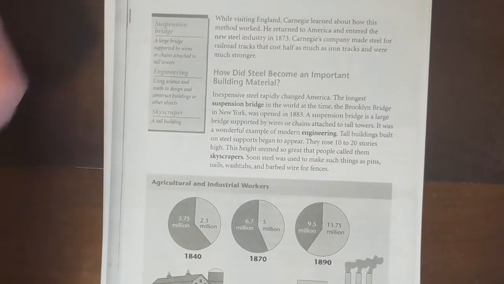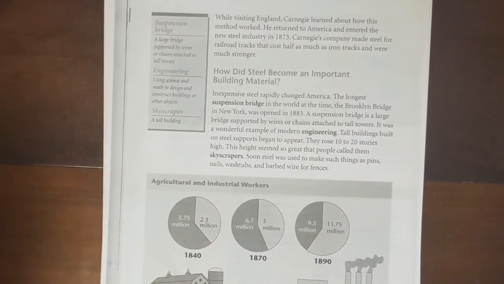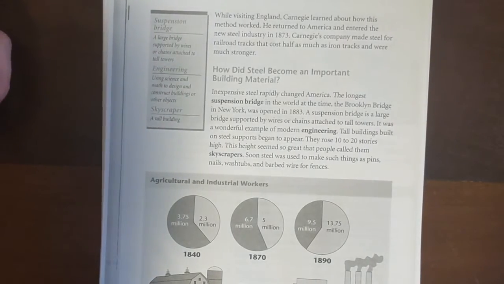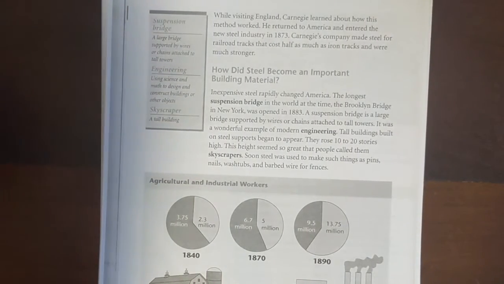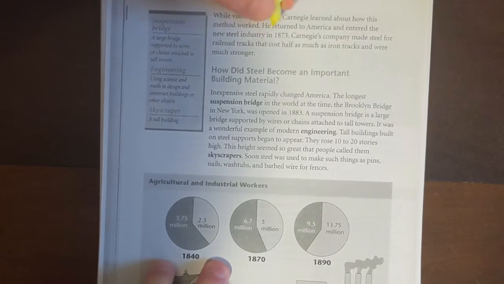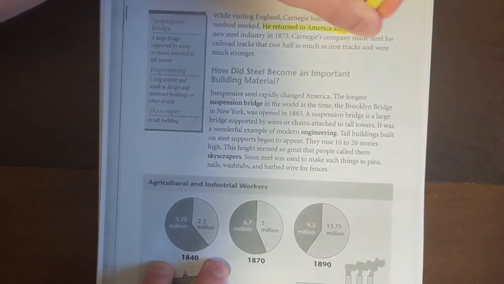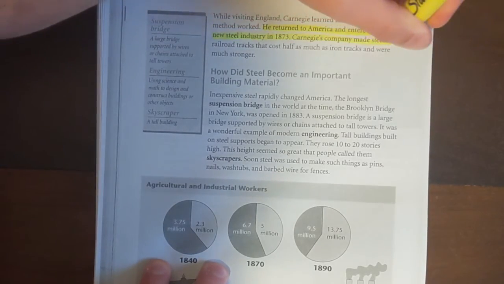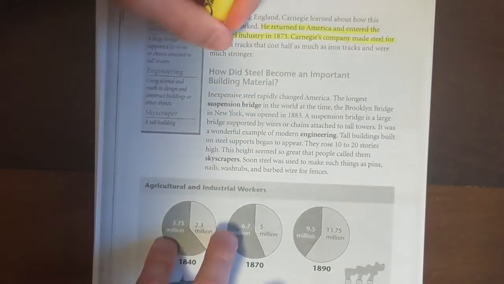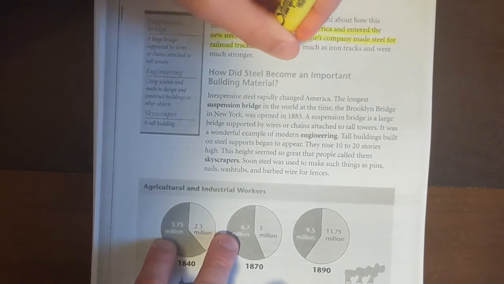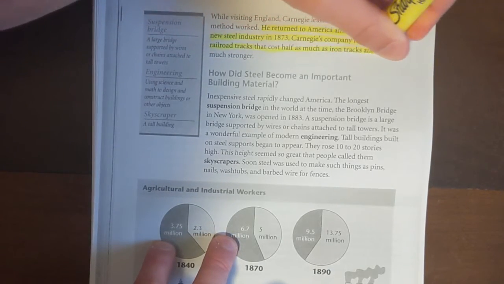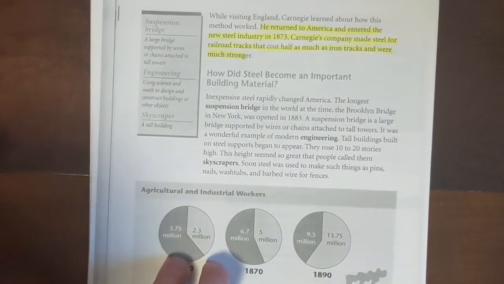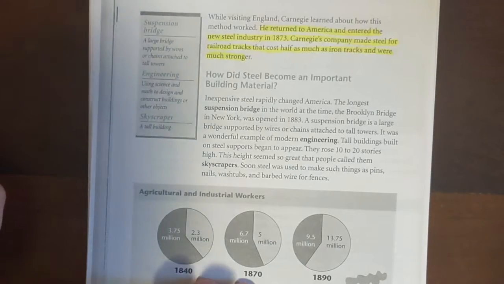So Andrew Carnegie goes to England and he sees how Henry Bessemer is taking the iron and making it into steel. And what he does is he basically copies how this man is doing it. He comes back to America and he sets up a factory to make steel. He's able to make steel incredibly cheap compared to the other people. So he's making steel and he's selling it for less than other companies are selling iron. So it's cheaper and it's better and it's stronger.